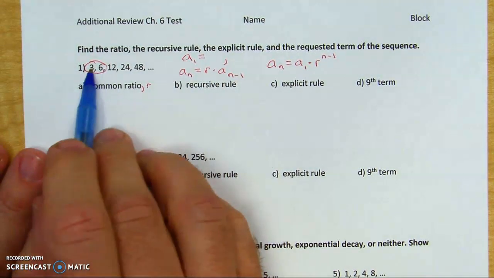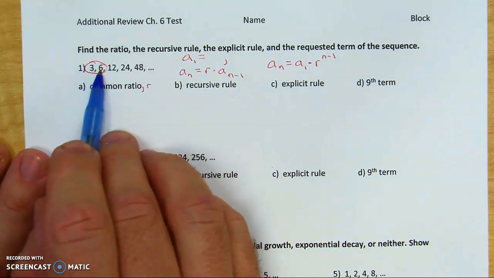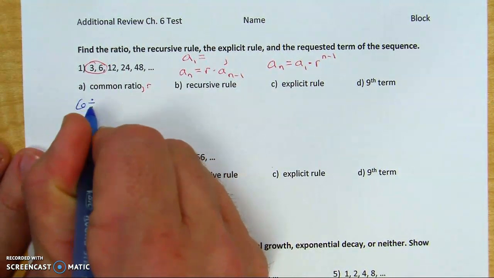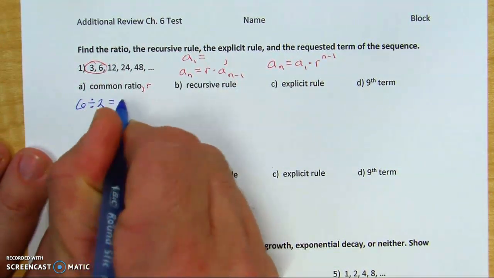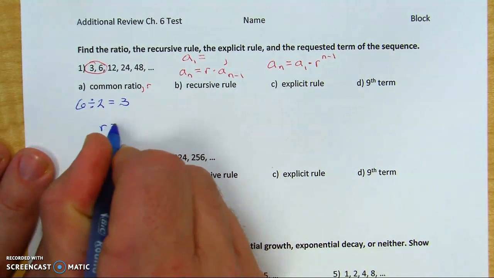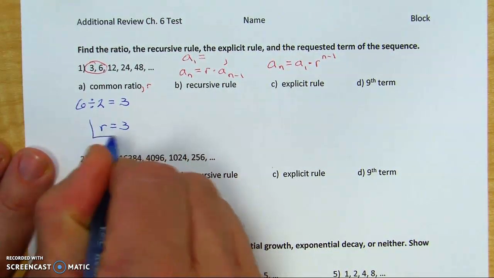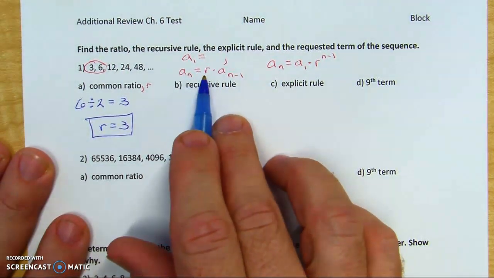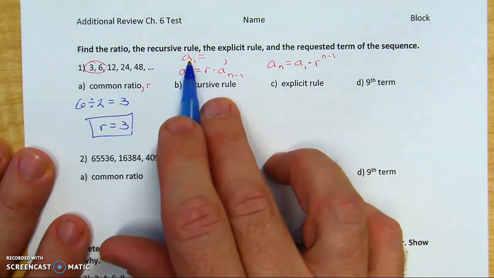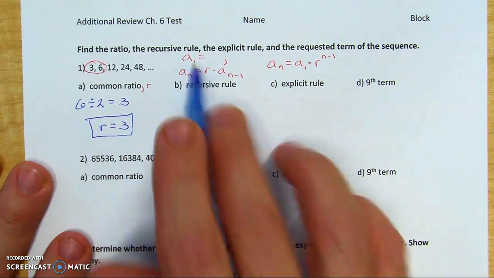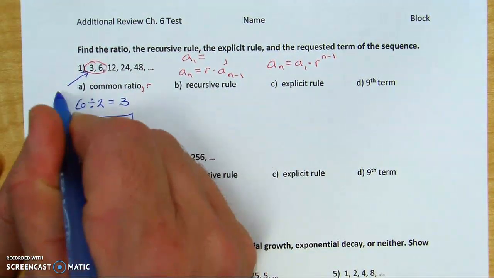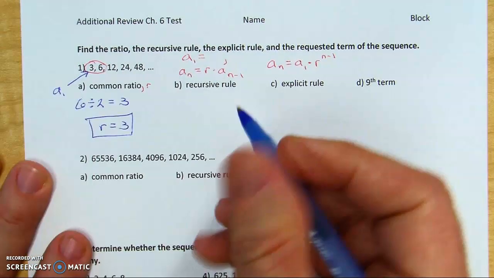I like to look at the first two. So you ask yourself, 3 times what is 6? It will be 2. But in case you can't see that, you take the second number and divide by the first number, and you get your common ratio. I'll put a box around it. So we now have the r part. Notice for the recursive rule, I have to identify what the a1 is, but that's this number right there. So that is my a1, my first number, which is a 3.